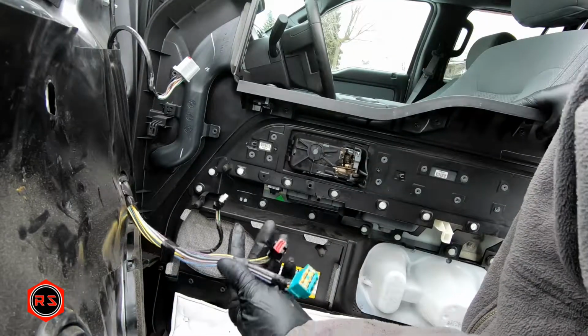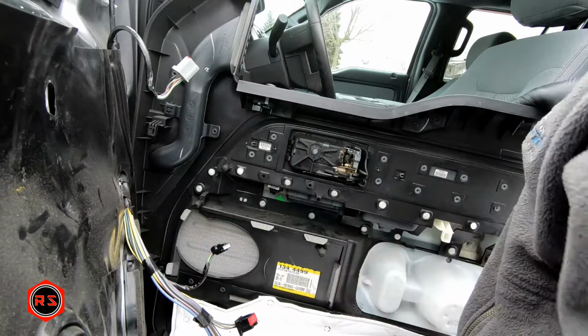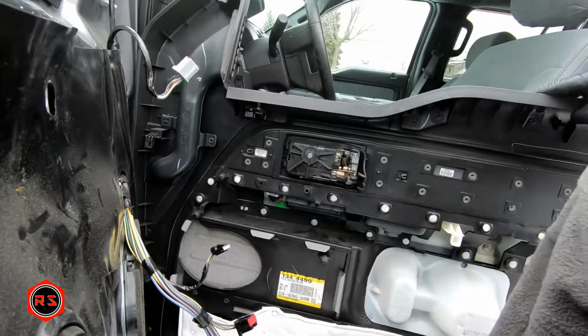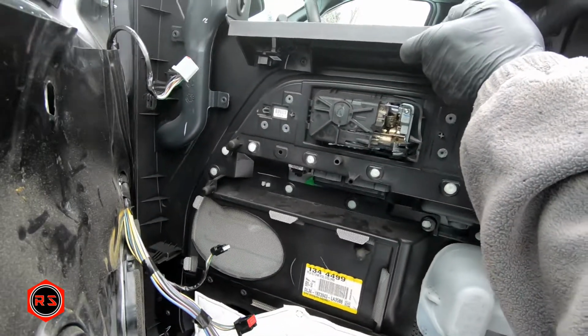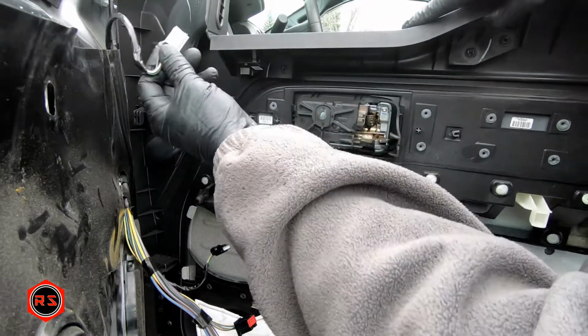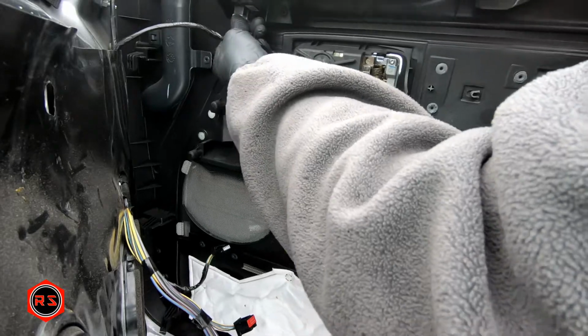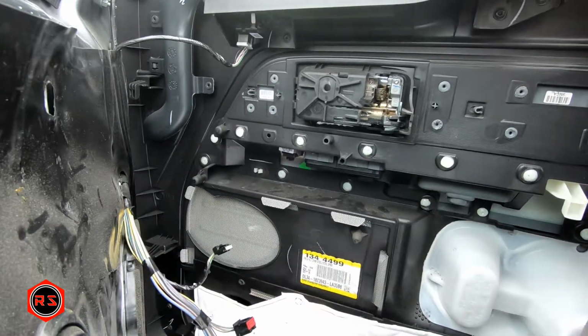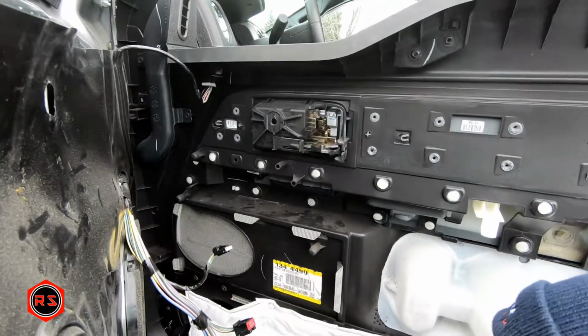I will reconnect the harness of the electric window so I can test that window. Harnesses are not very long. While I'm here, I will connect the mirror switch as well. It is down there, so you might need to bend.